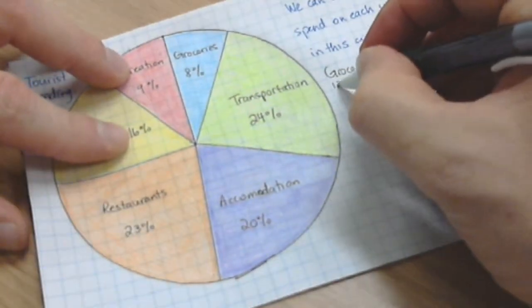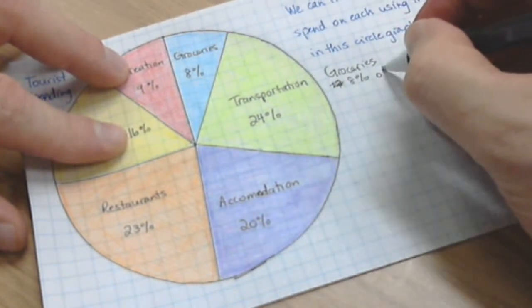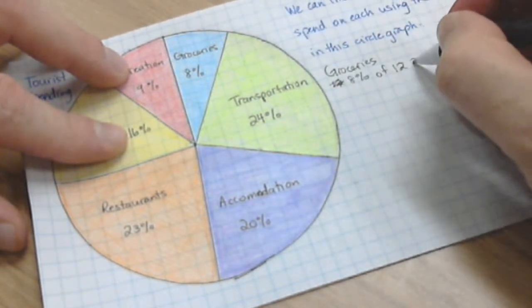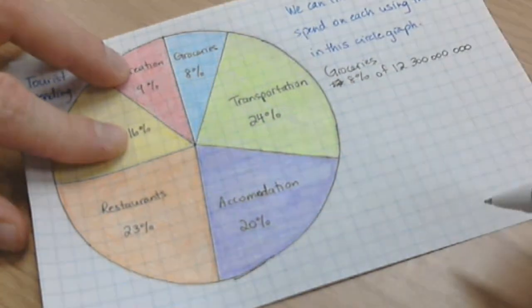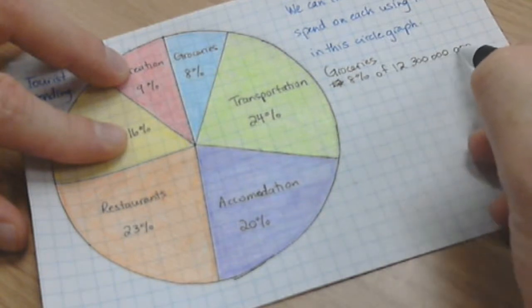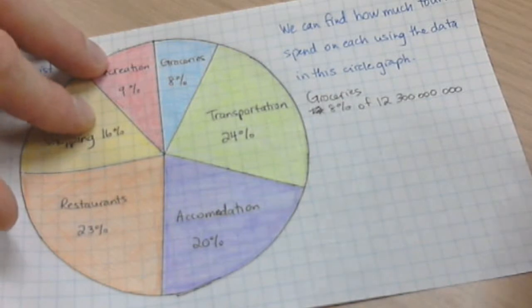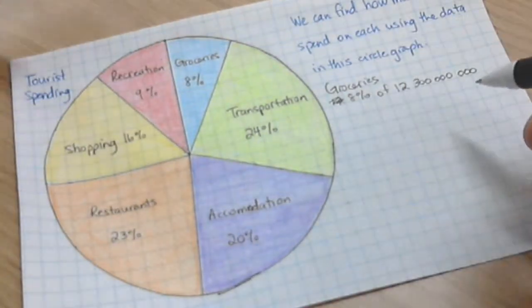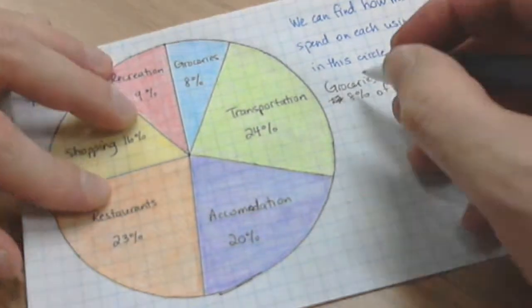We're going to find out what 8% of 12,300,000,000 is. So that's 1, 2, 3, 4, yep, that's 12.3 billion. We're doing percent problems, so hopefully you paid attention during the percent unit.